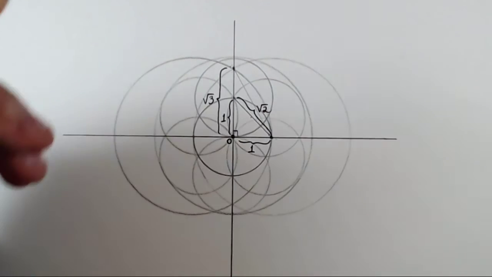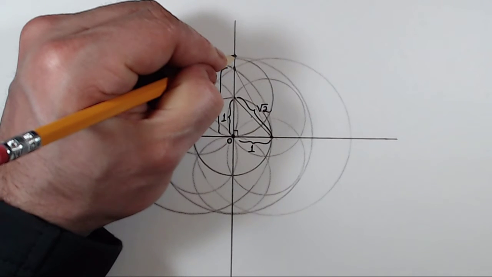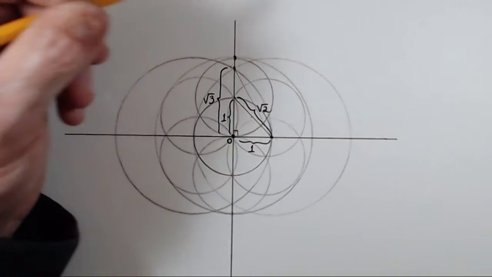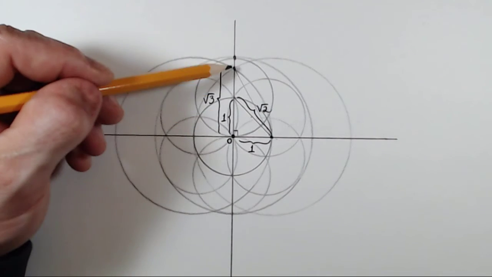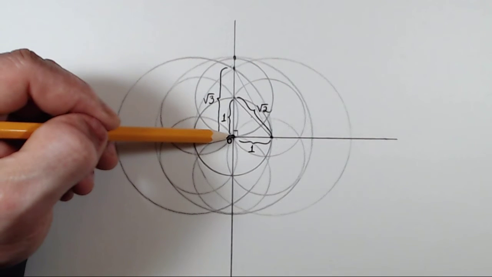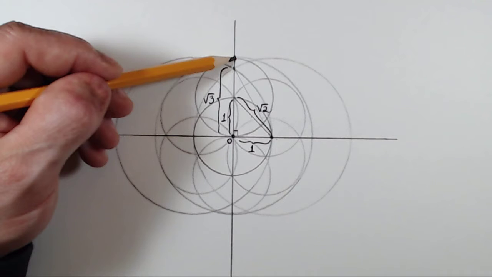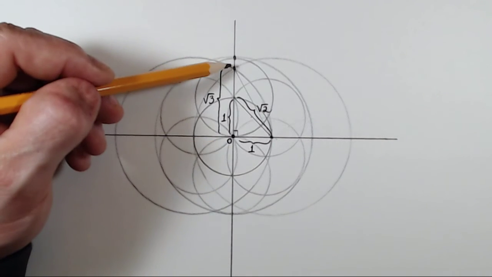This point right here is a distance from the origin of 2, because there's radius 1, and there's radius 1, so that's 2.